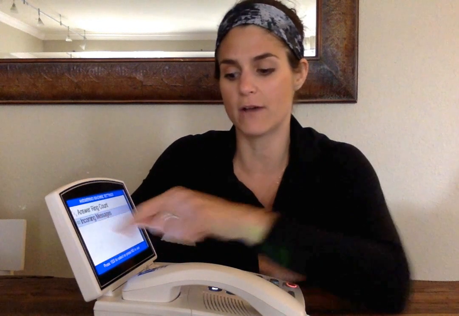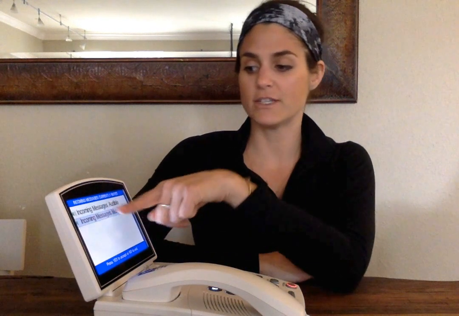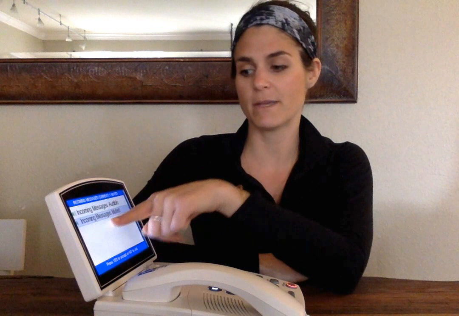So if you go down and hit yes, it says incoming message is audible, incoming message is muted. Right now they're muted. You won't hear the people as they're leaving the message. So if you want them to be heard, if you want to be able to hear those messages, go ahead and press up and you'll be able to listen to the incoming messages. You just hit yes. Okay.